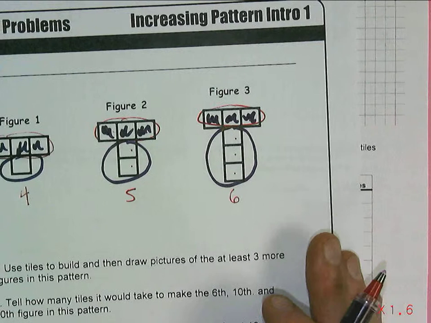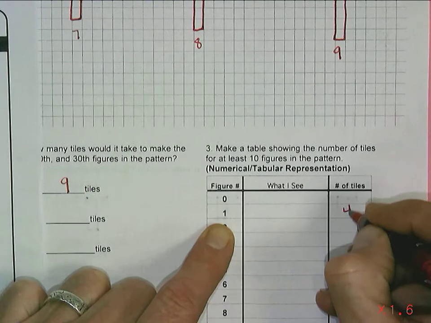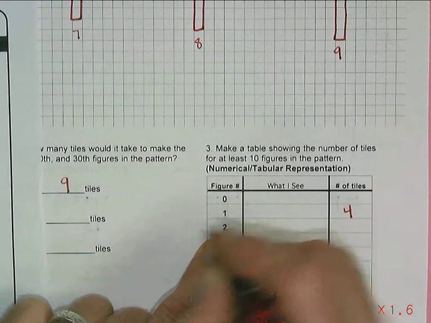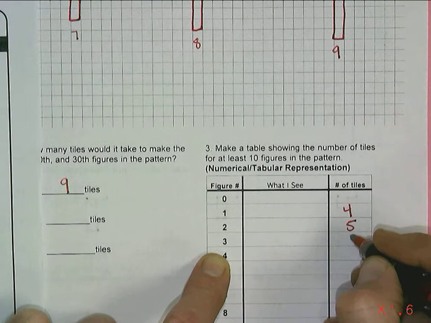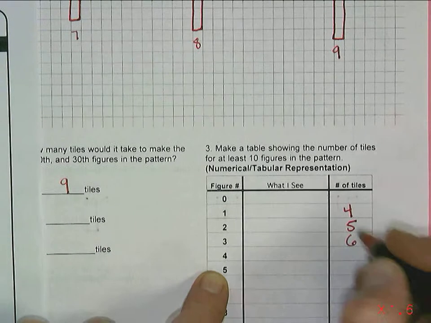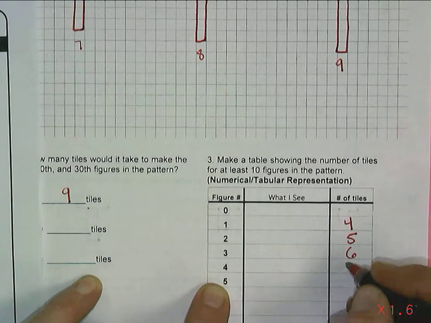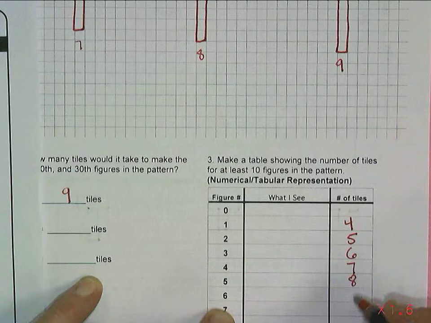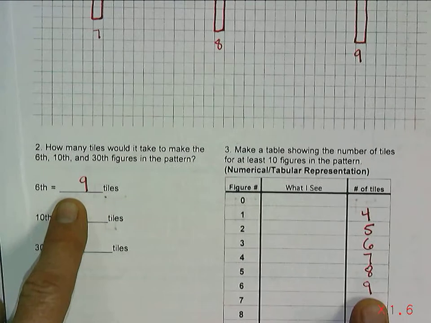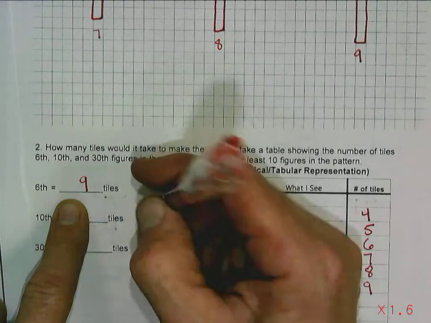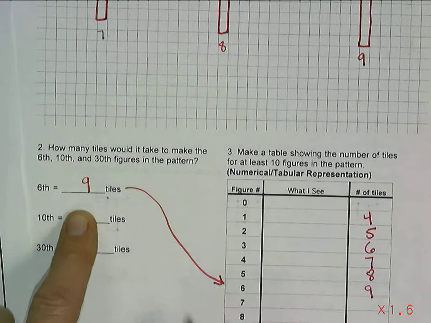And I know that the first figure has 4, so figure 1 has 4, figure 2 has 5, figure 3, 6, and I think it's... We know from up above we have 7, 8, and 9. So now I can just continue 7, 8, 9, and that matches with our sixth figure has 9. So those match, and it's always good to check and make sure that things line up. So the sixth figure has 9.